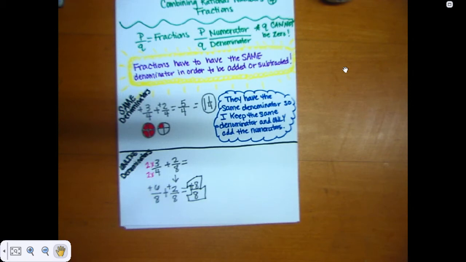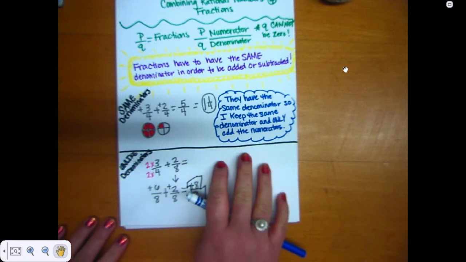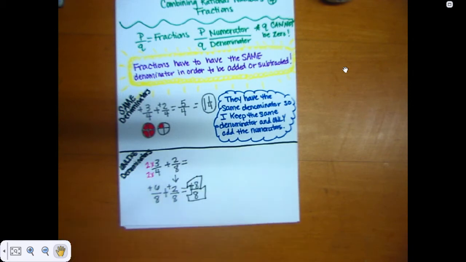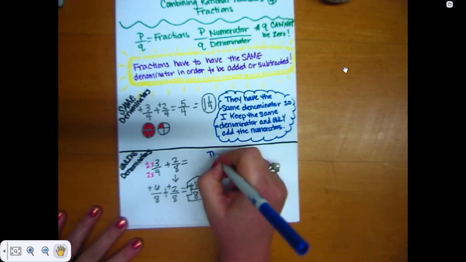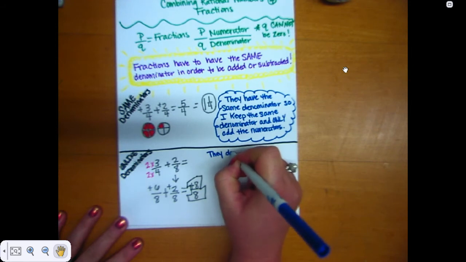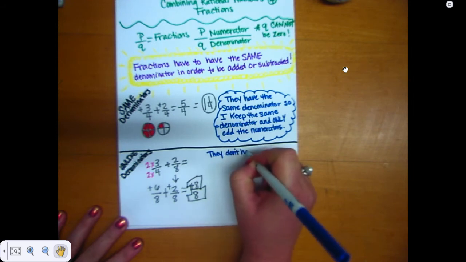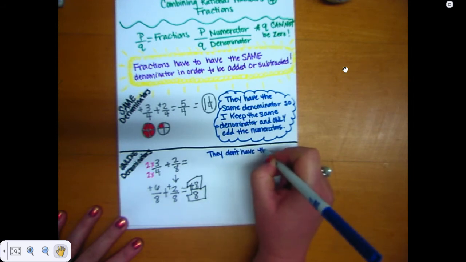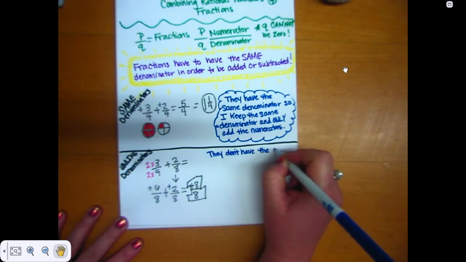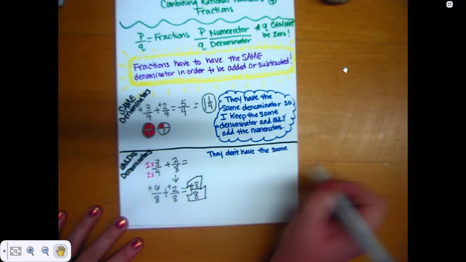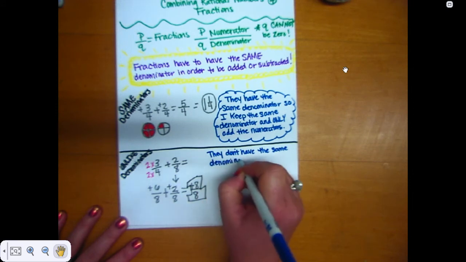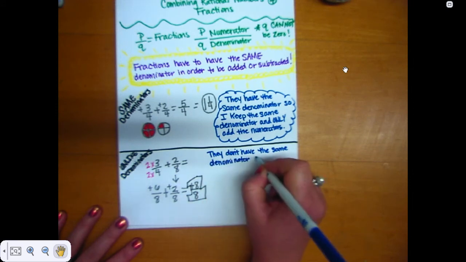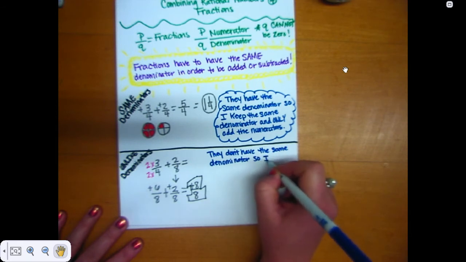So let's write over here and let's make another thought bubble over here. So they don't have the same denominator. So I have to make one.